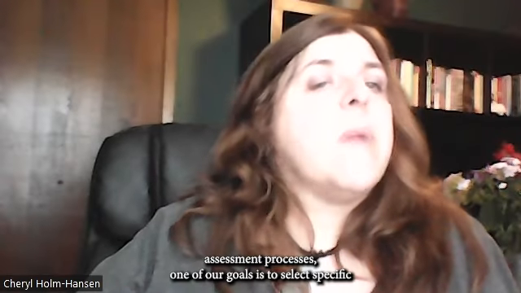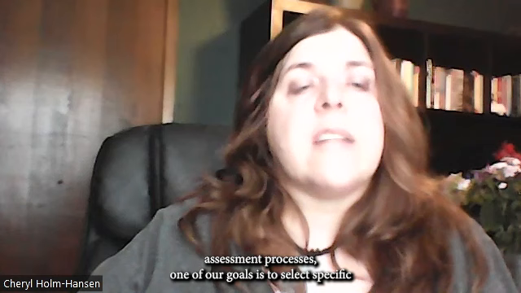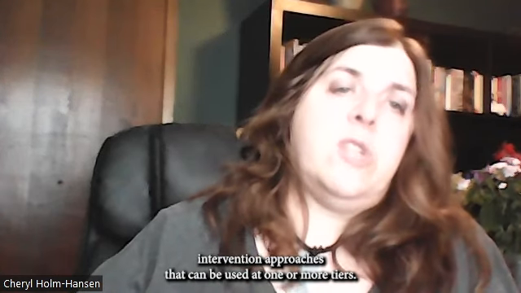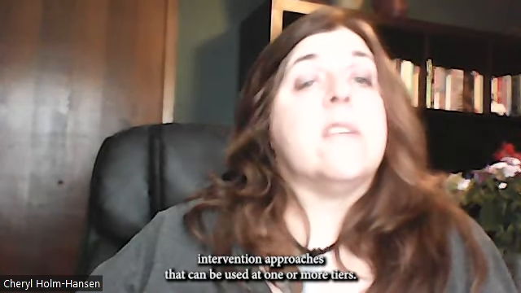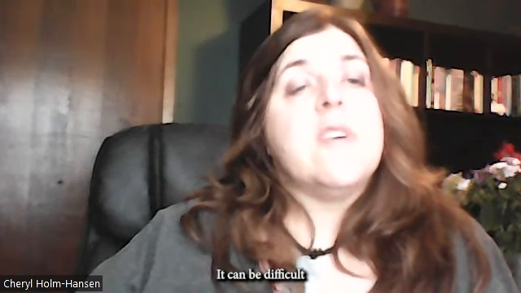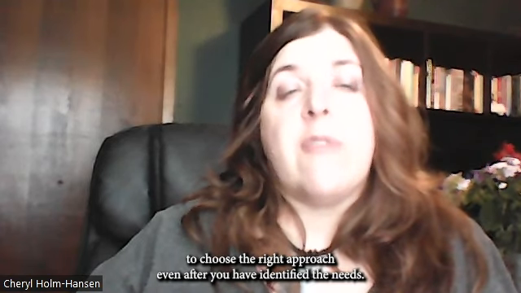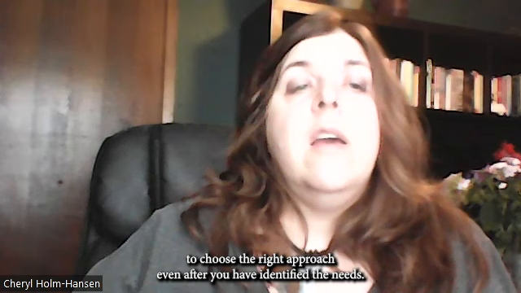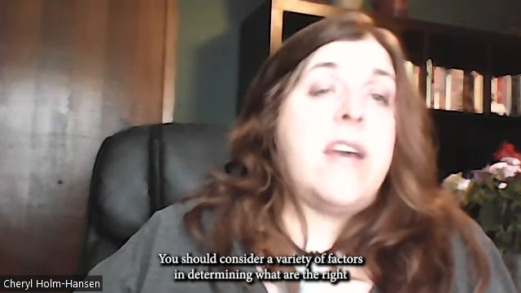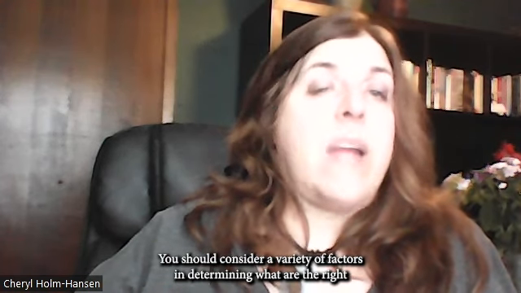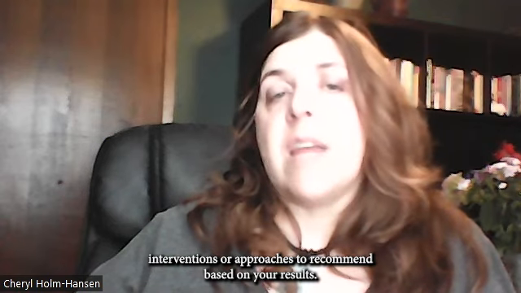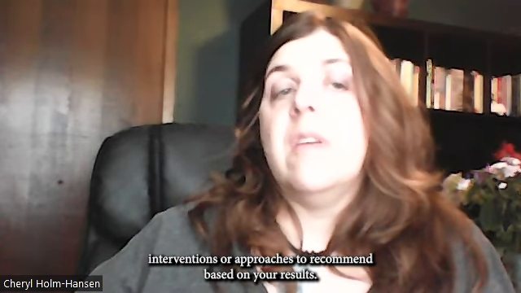In most needs assessment processes, one of our goals is to select specific intervention approaches that can be used at one or more tiers. It can be difficult to choose the right approach even after you have identified the needs. You should consider a variety of factors in determining what are the right interventions or approaches to recommend based on your results.